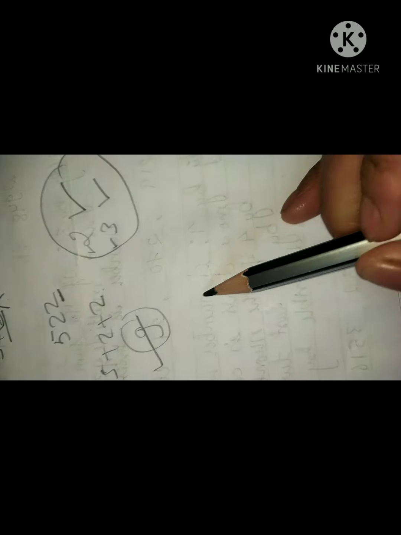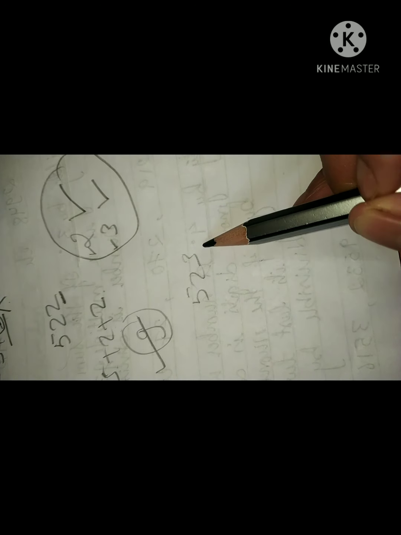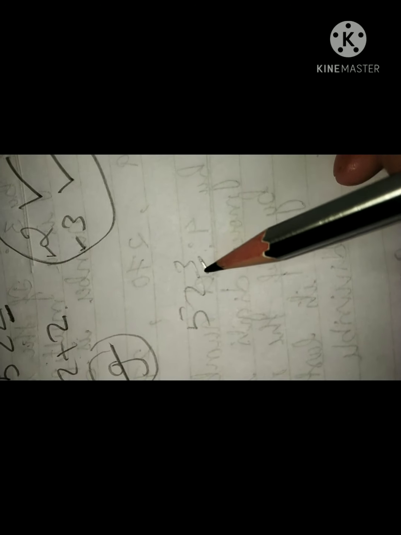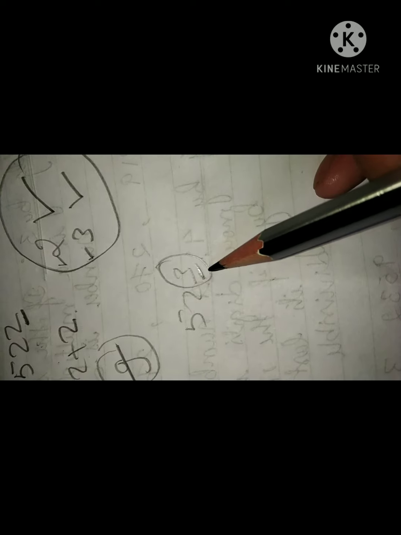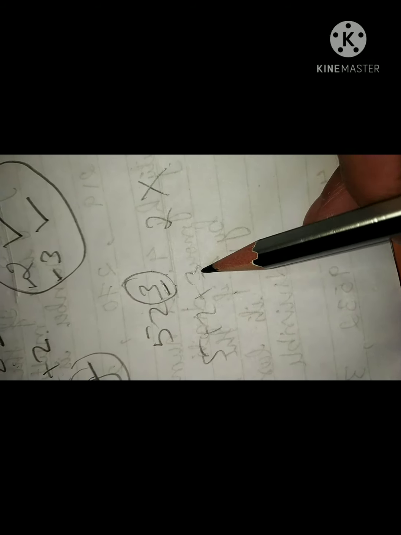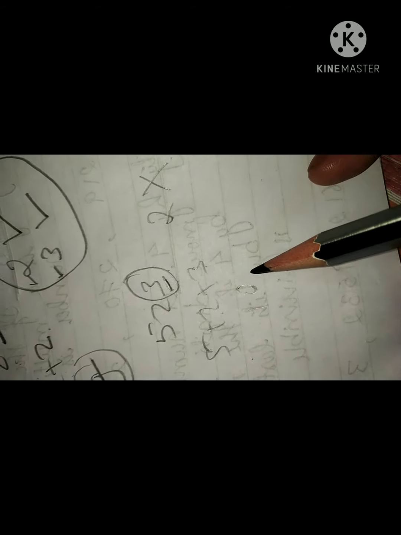Is it clear? Now if we have a number like this, in this case, this is an odd number. Why? Because the number at the ones place is 3, so this is an odd number. Is it divisible by 2? No. Now let's check whether this is divisible by 3 or not. 5 plus 5 is 10. Is 10 a multiple of 3? No. That means this number is neither divisible by 2 nor by 3. So this number will not be divisible by 6 also.